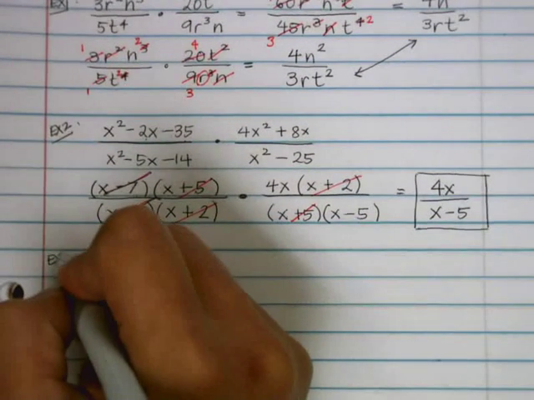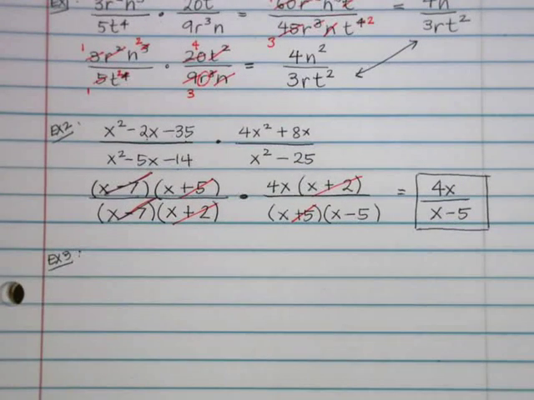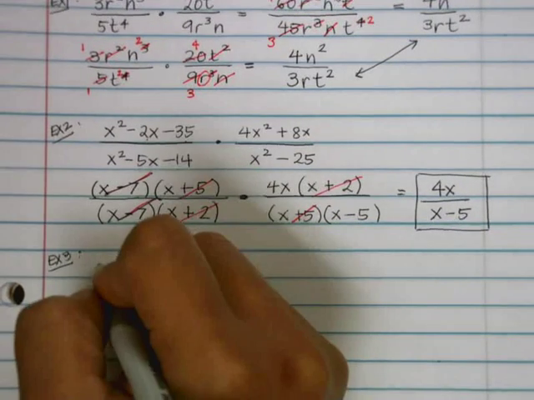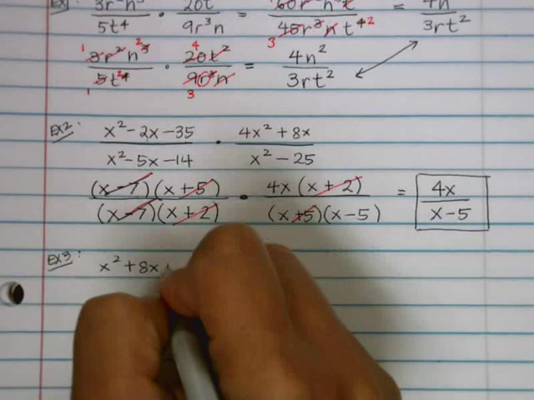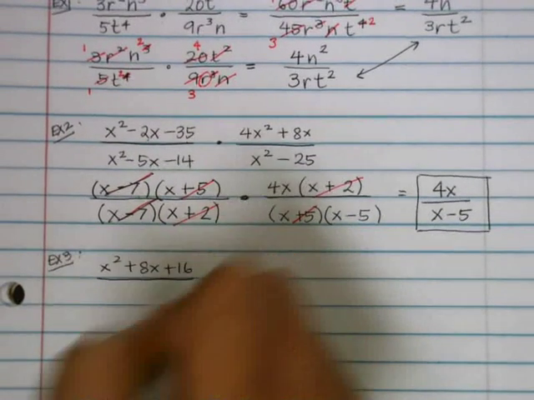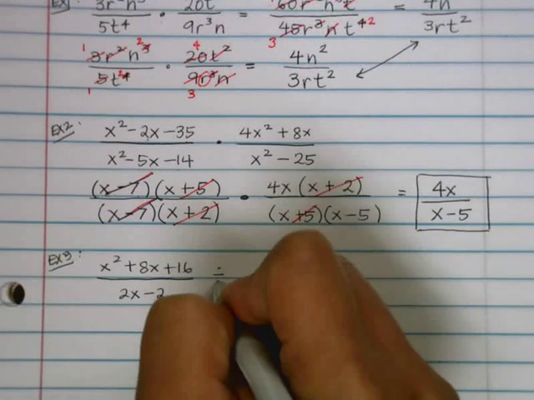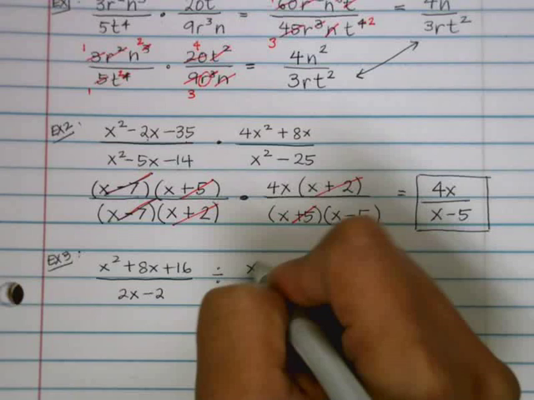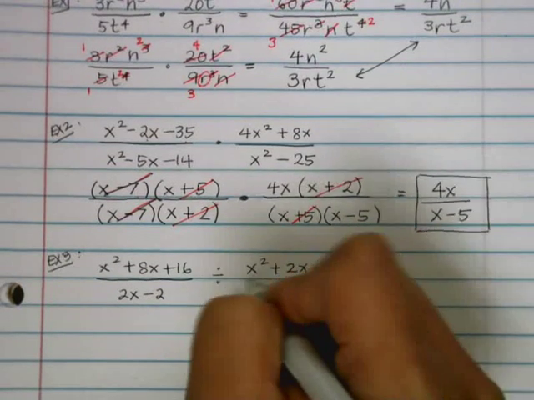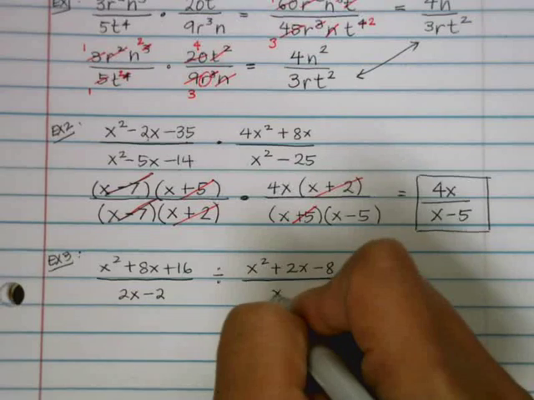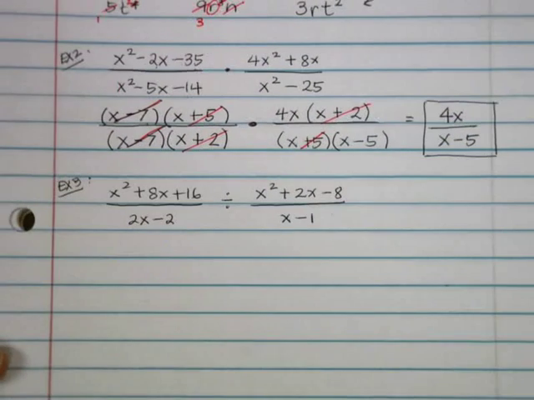All right? Let's have another example. This time let's do divide, because we've done two multiplication problems. Let's try to divide x squared plus 8x plus 16 over 2x minus 2, and then divide that fraction by x squared plus 2x minus 8 over x minus 1.